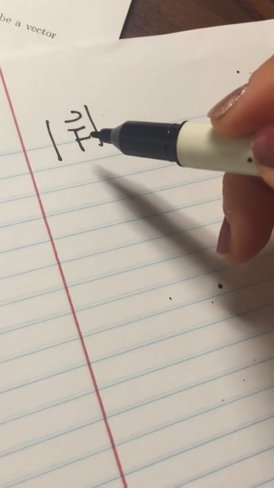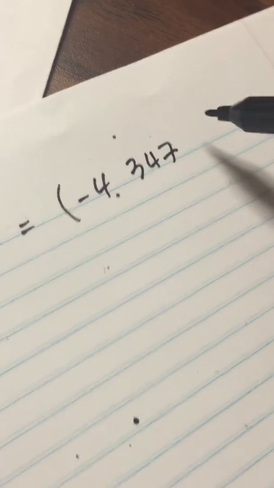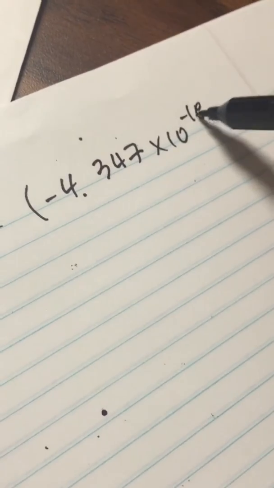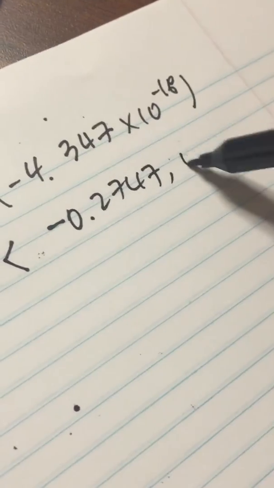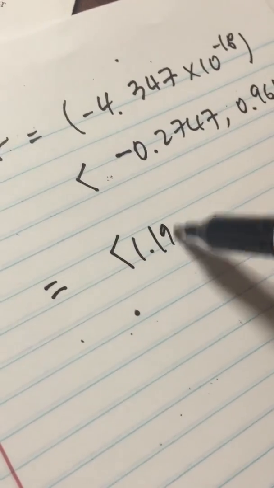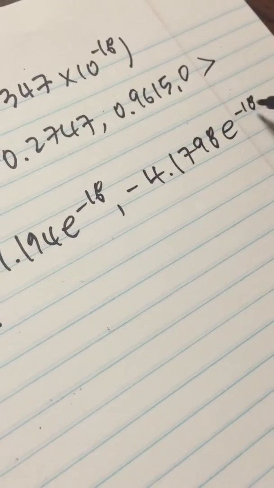Okay, so for number 4, determine the electric force on the electron due to the proton. Your answer should be in vector form. So to find this, we have to use the magnitude of the force times the unit vector, which is, times the unit vector, which is, and this equals this.